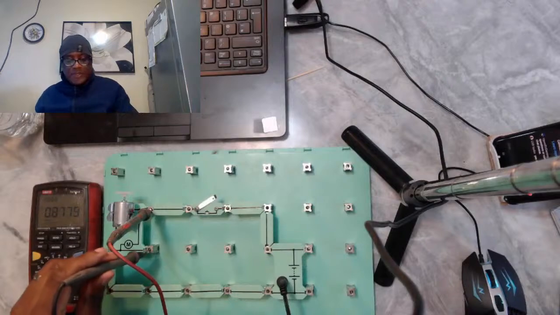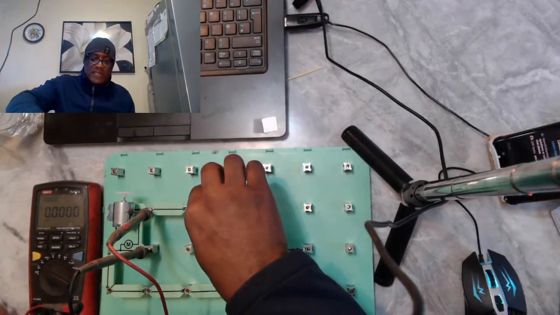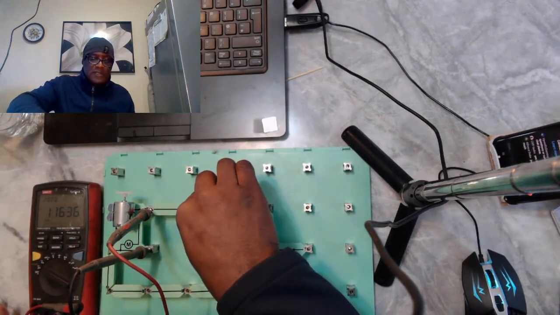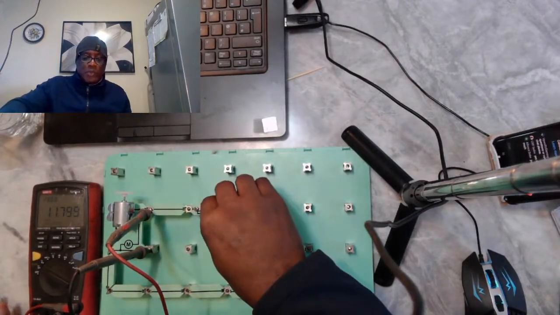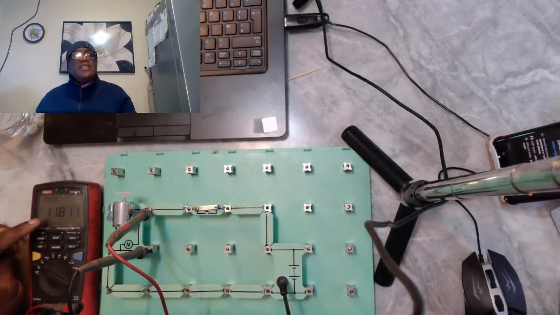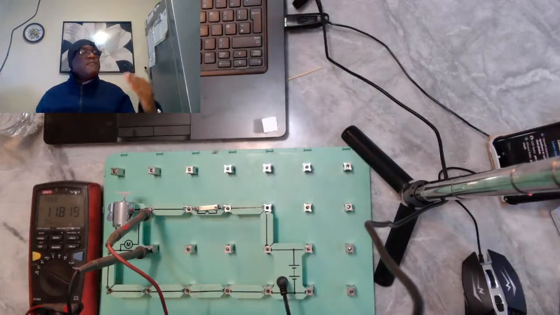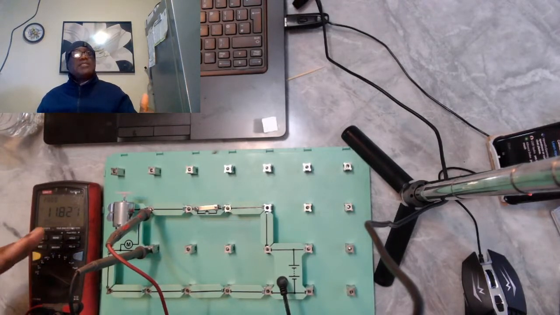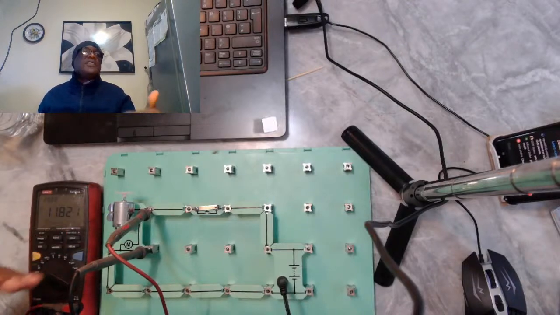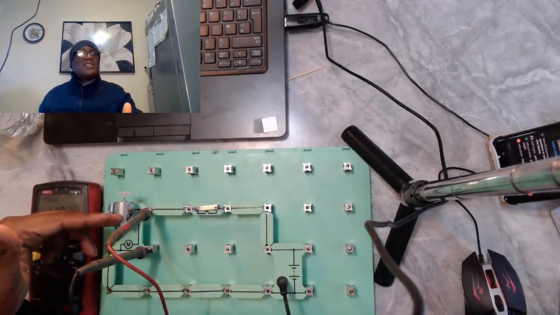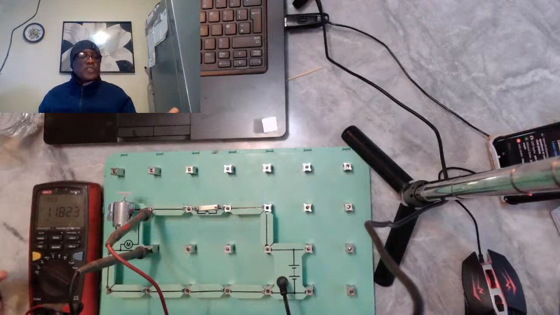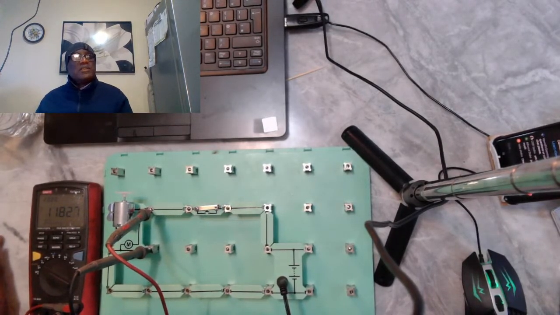Okay. I want you to see, if I go on the source and close the switch, you can see that I still have near battery voltage. What causes 11.8 is the resistance in the motor. So when you come across the motor, you want to see that voltage.